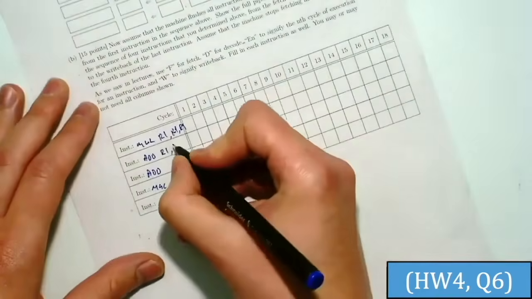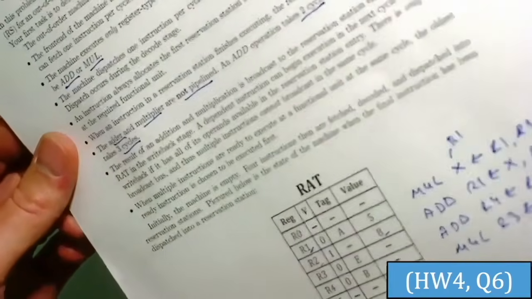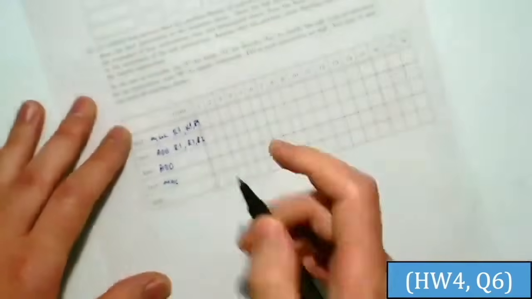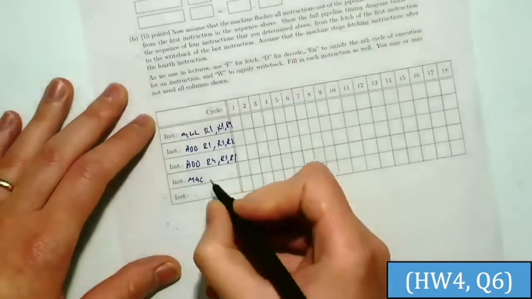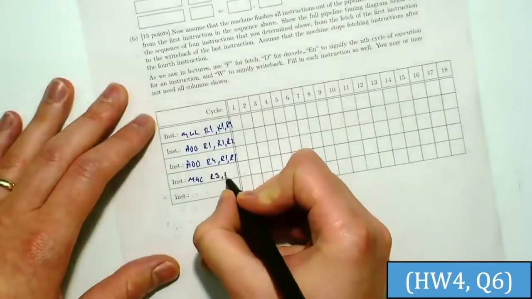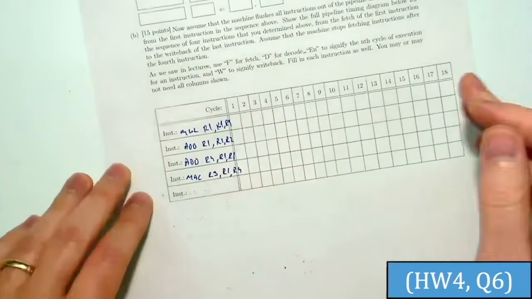This is R1, R1, R2. Yeah, I should have written those here. R4, R1, R1, R2, R1, R4. Okay, and then we have to fill the rest of the table.